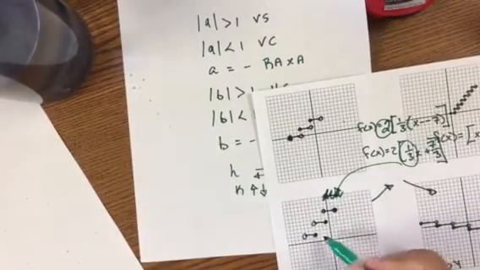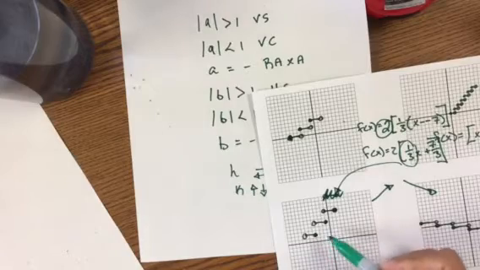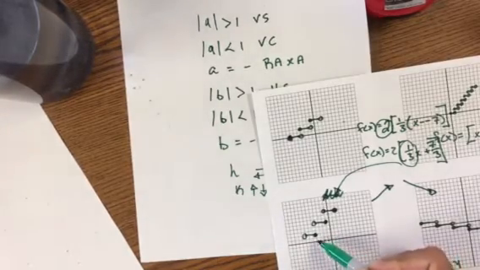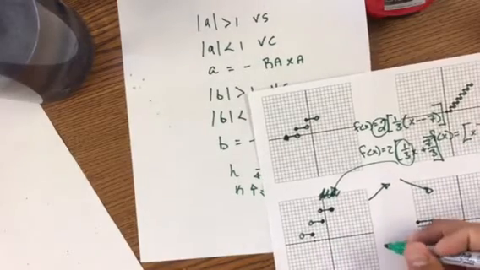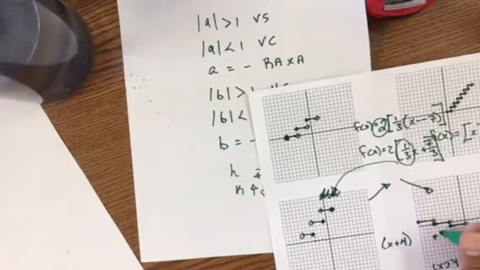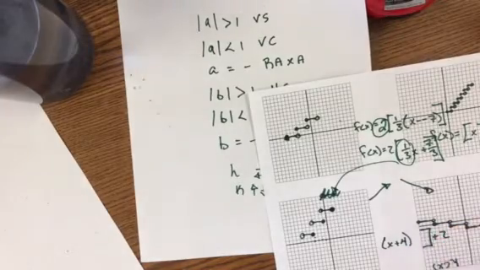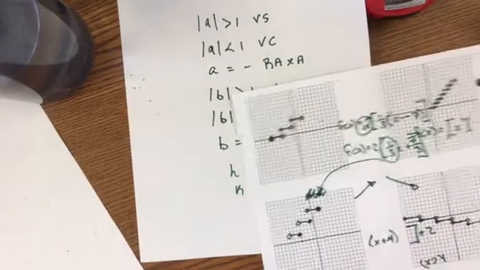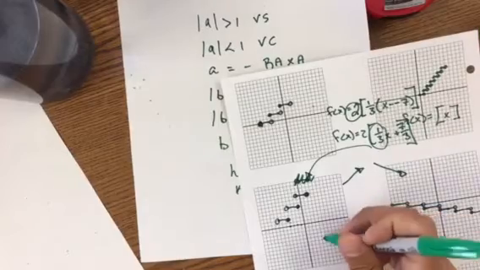So again, I'm going to start with my leftmost filled in dot, which means I'm moving to the left 1, 2, 3, 4, and I'm moving up 2. So I'm going to have x plus 4 and then plus 2 on the outside, right? That's on the screen? Yeah, okay.